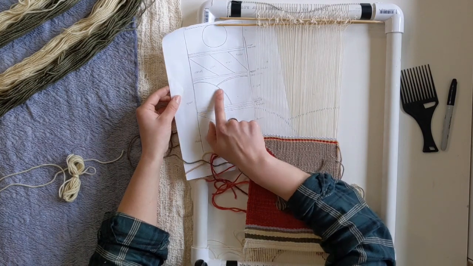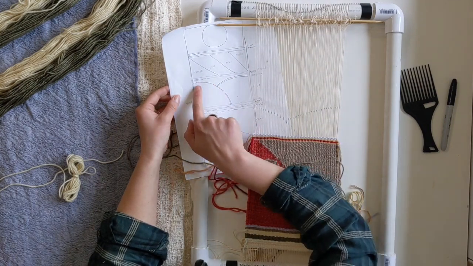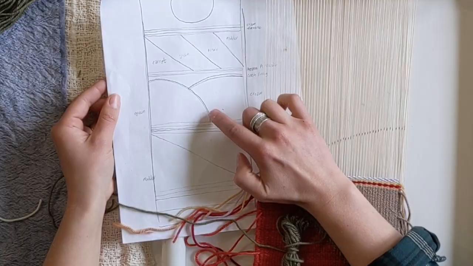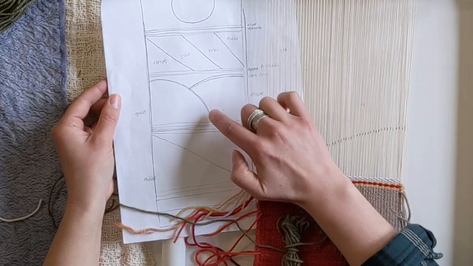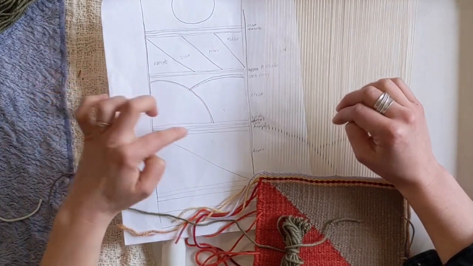And I'm choosing to weave this one because this curve right here is the most pronounced edge that I want to create. If we did this one first, you're creating an edge or having to guess where that edge is going to land, and you don't end up with as clean of a line.